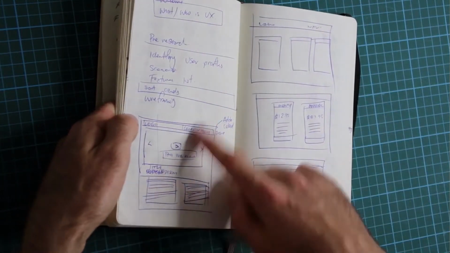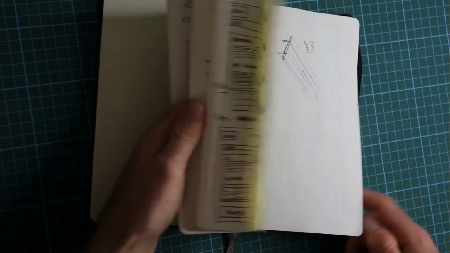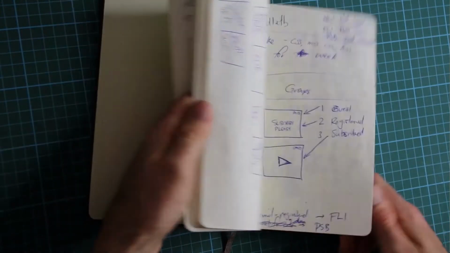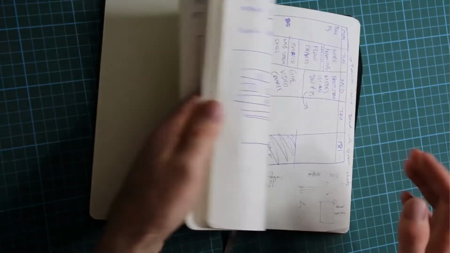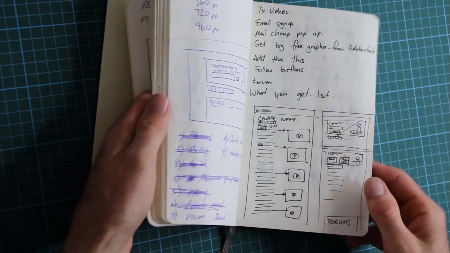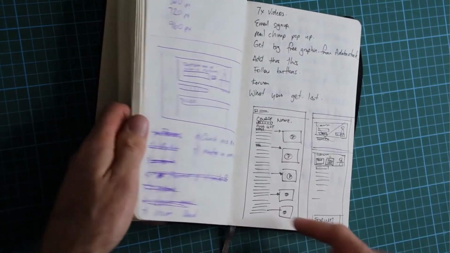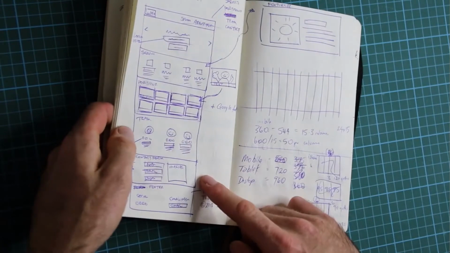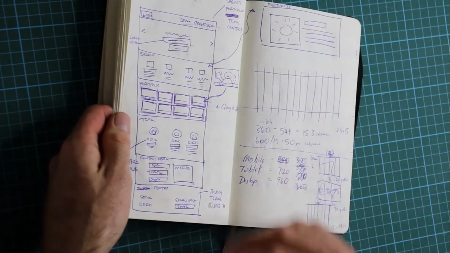That is a wireframe. Okay, let's have a look at some other wireframes, some other things and bits. You can see the level of them. It's just to get ideas down. Sometimes I put a bit more care into them, but not much. They're ones I like, you know, it's kind of at this level.